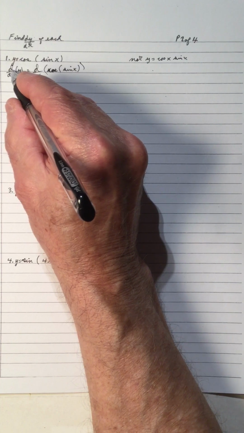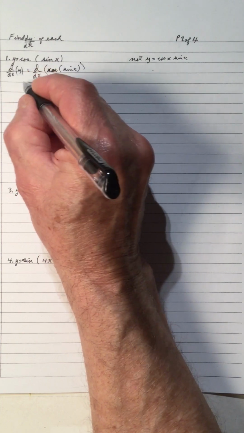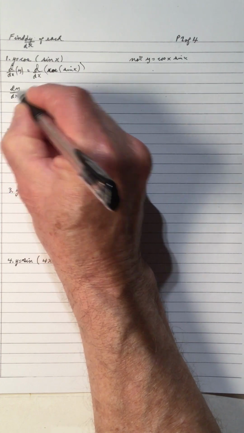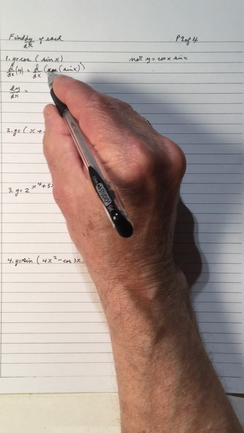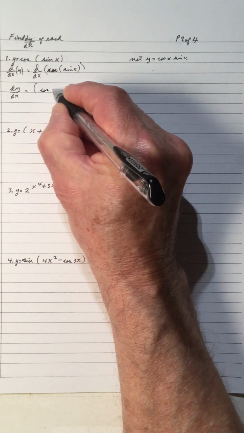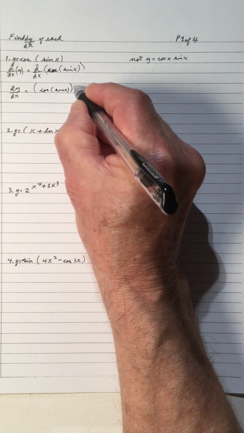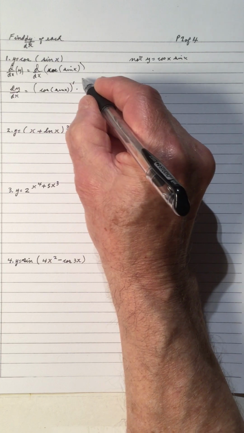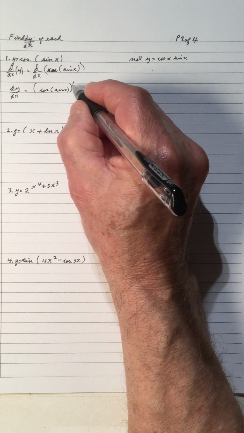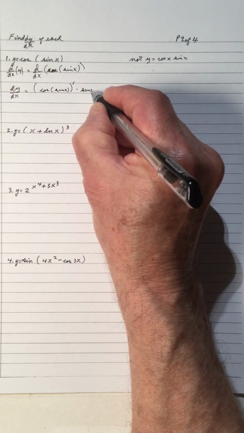And so d dx becomes, break it down, that's dy dx as a shortcut. And this is the derivative. So it's the derivative of the main function, which is cos of sine x. There's the derivative plus the derivative of the inside.